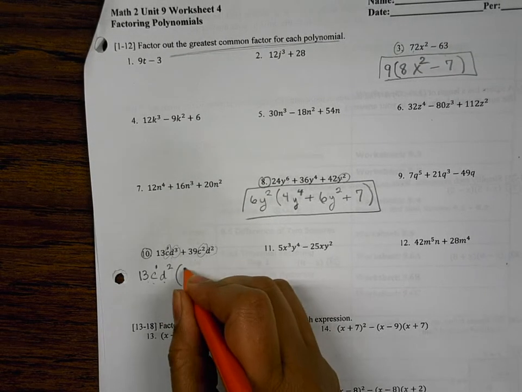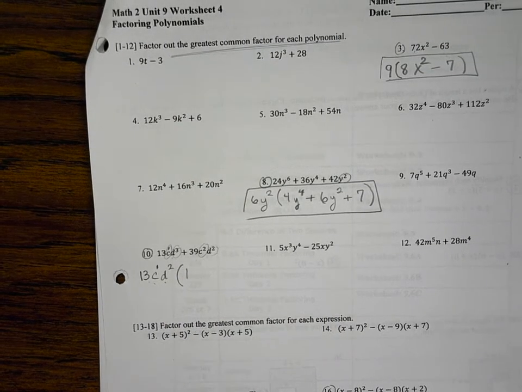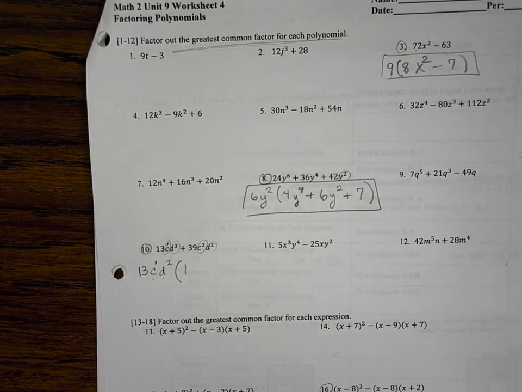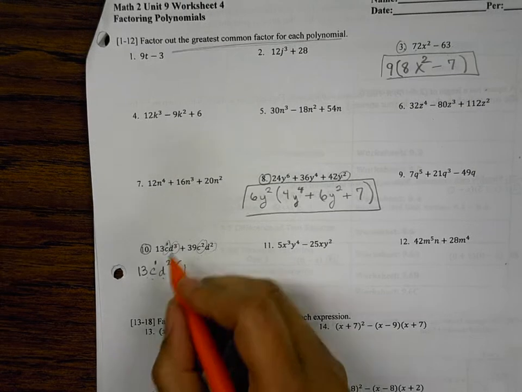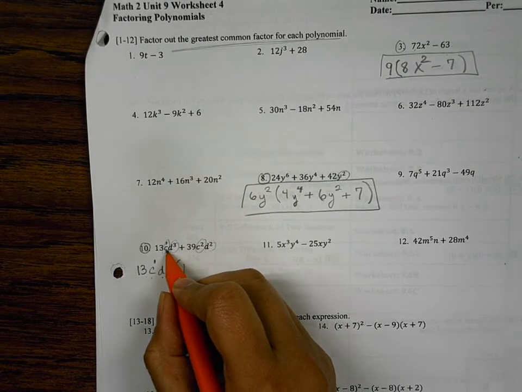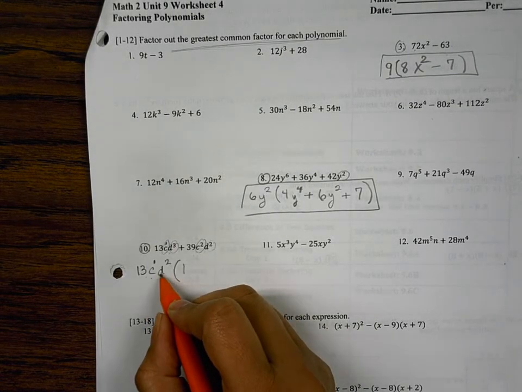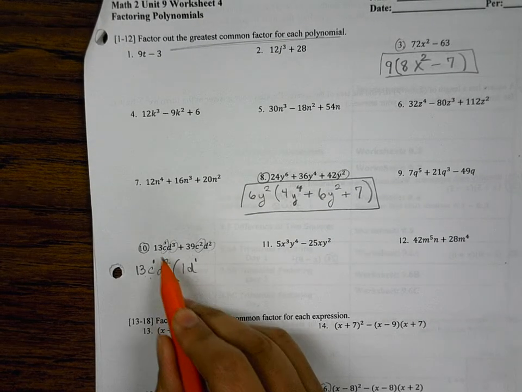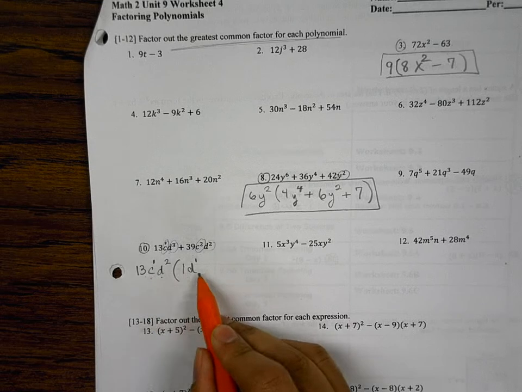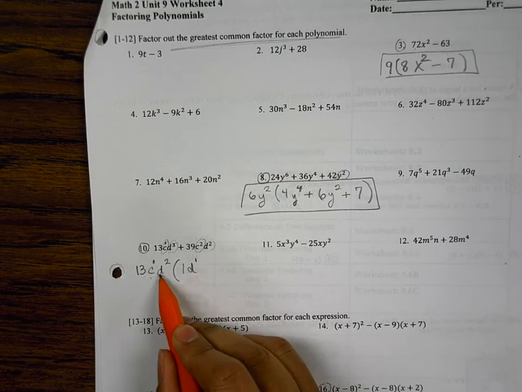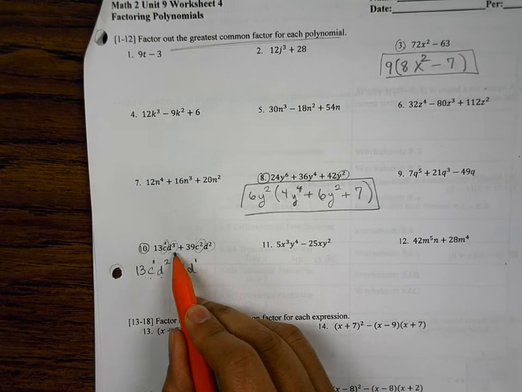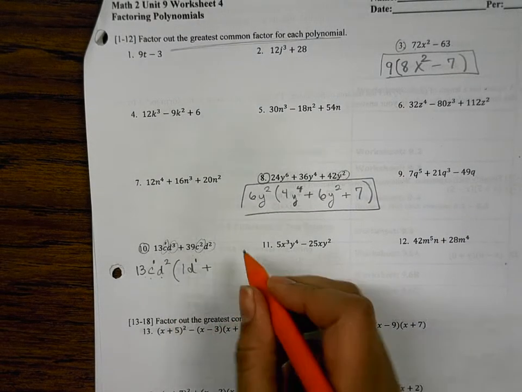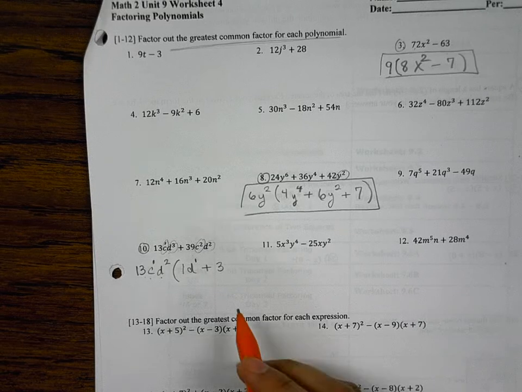All right, 13 times what is 13? 1. You do not need to put the 1 there, but you can. And I don't need to put it there because there are variables still. If there were no variables, the 1 would be necessary. Okay, c to the 1st, I cannot add another c. D squared, I need it to be d cubed, so I'm going to put d to the 1st. 13 times 1 is 13. C to the 1st times nothing is c to the 1st. D squared and d make d cubed. I'm good. Plus 13 times what is 39? That is a 3.